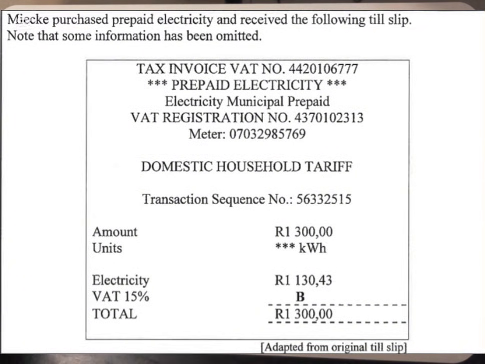So if you look at this till slip, we have the tax invoice, VAT number, which is 4420106777. This is a prepaid electricity. Then electricity municipal prepaid VAT registration number is written as 4370102313. Transaction sequence number, we have it there. Amount is 1,300. The units are not given.